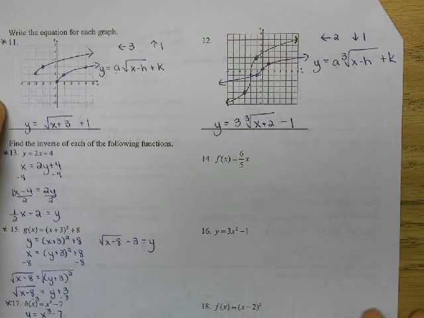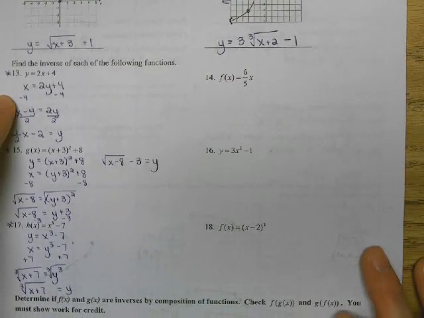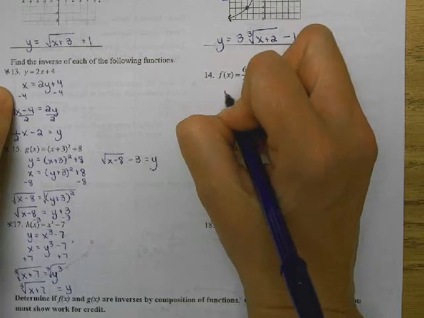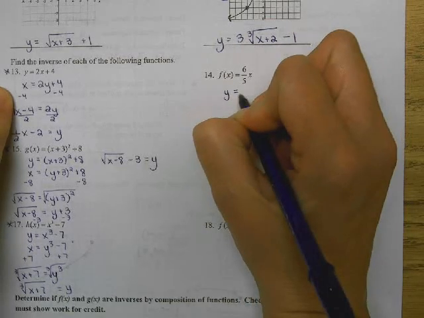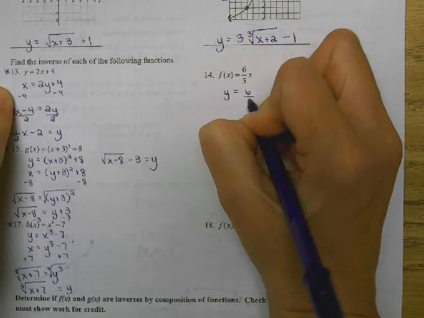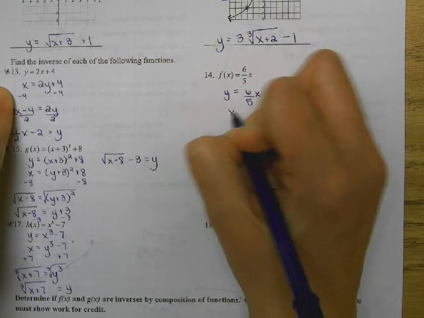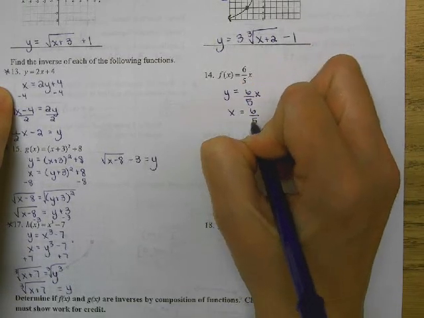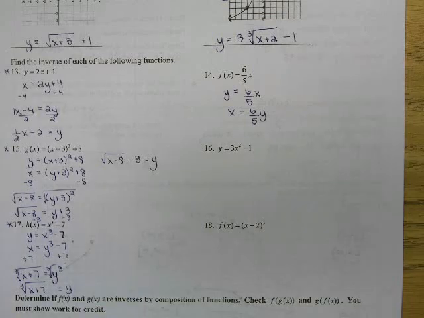Alright, on 14, 16, and 18, we are switching x and y and finding our inverses. So first thing I'm going to do is make f of x, y. And now switch. I need to get y by itself.